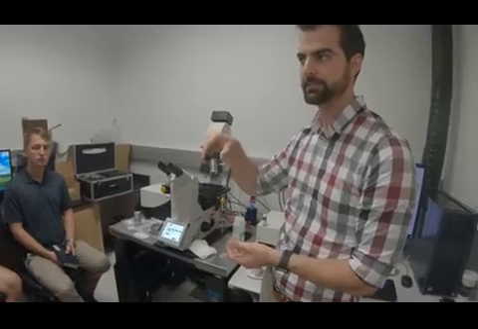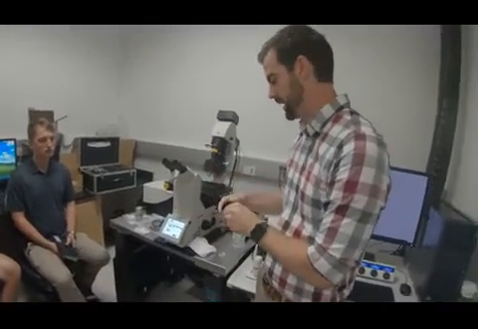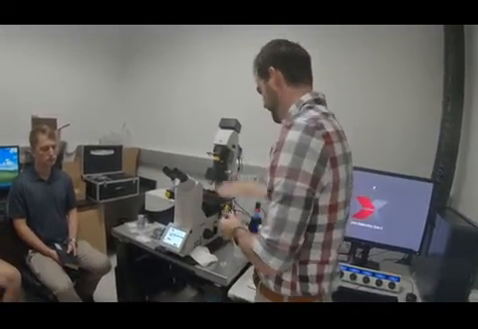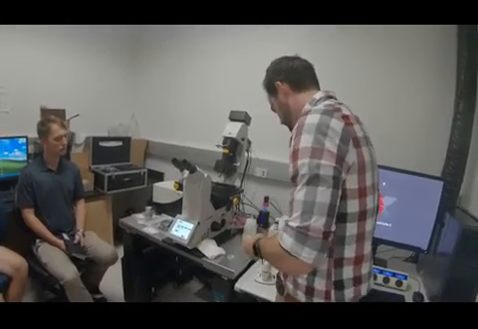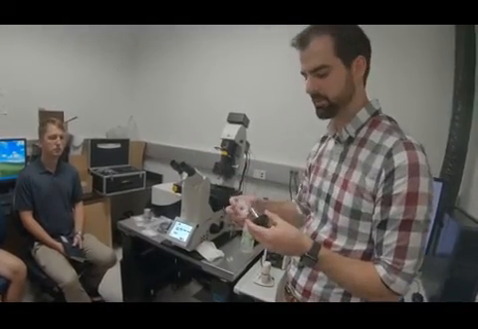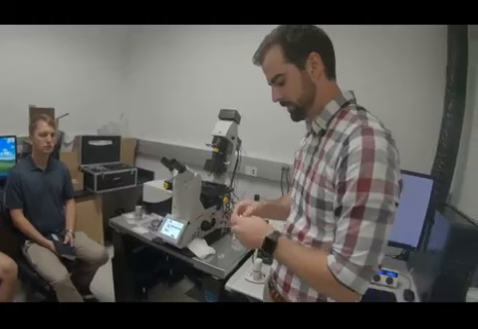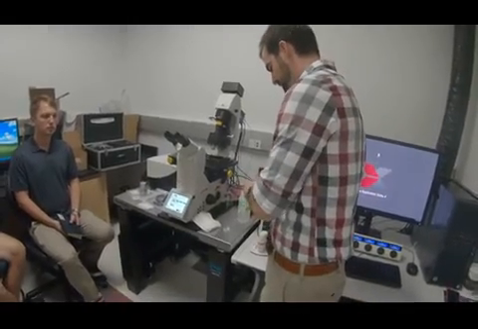Does that make sense? Sure. So that's why it can be done on a vertical inverted stand like this, without needing a separate perpendicular objective setup. So those three objectives, 5, 10.